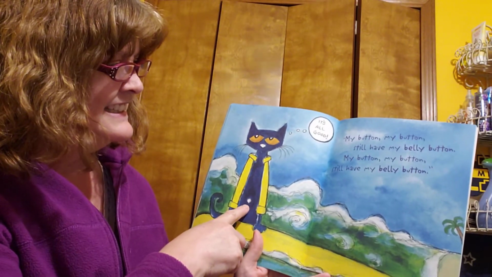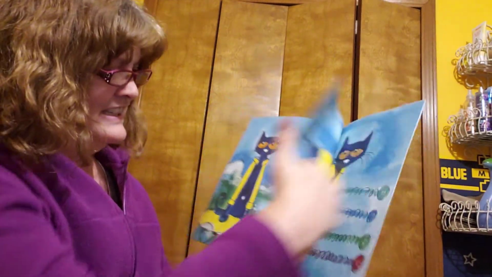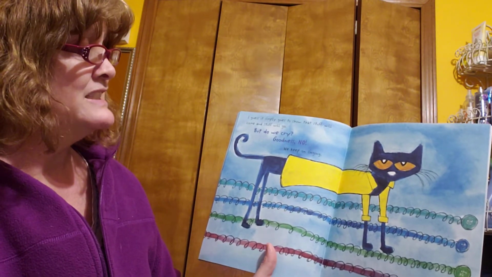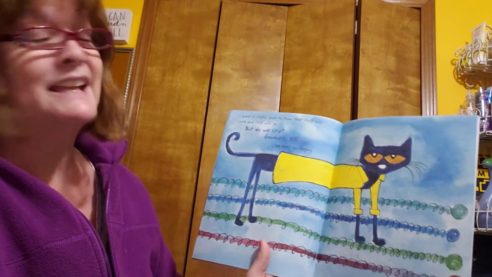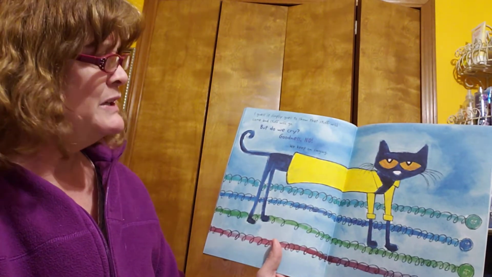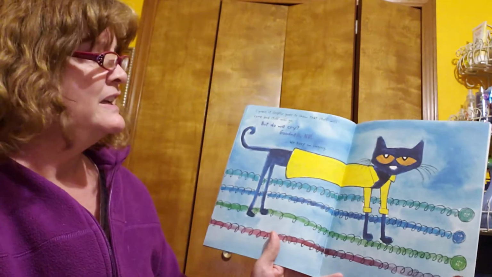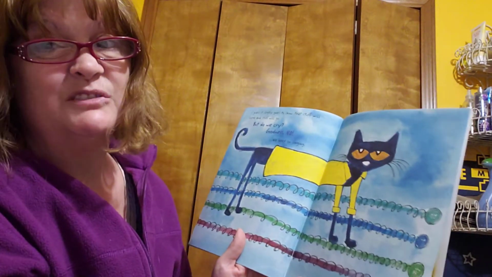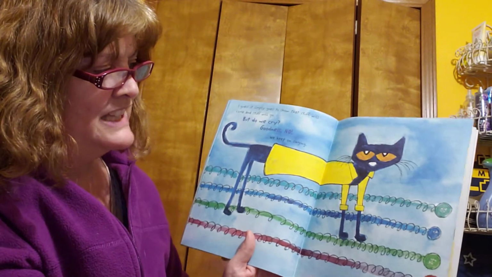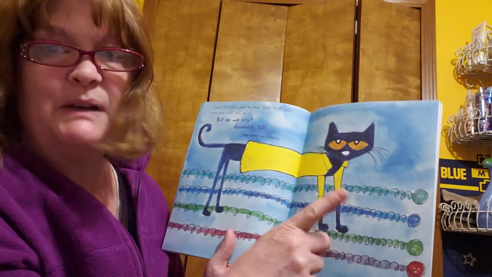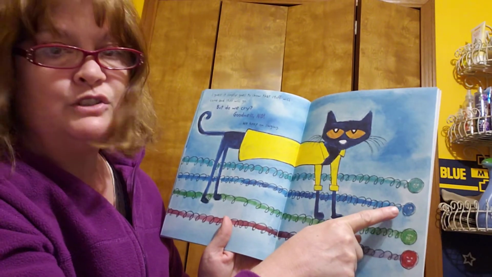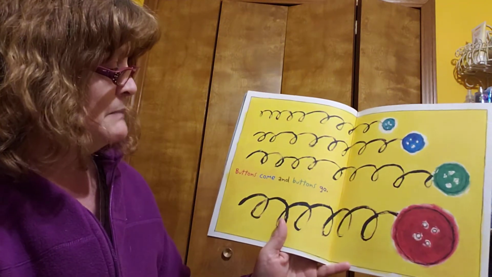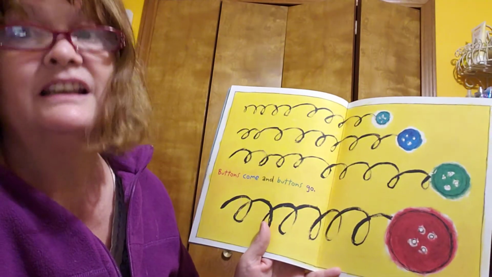There it is. It's all good. I guess it simply goes to show that stuff will come and stuff will go. But do we cry? Goodness, no. We keep on singing and rolling with it. Pete the Cat's a good cat. And let's count his buttons one more time. 1, 2, 3, 4. Because buttons come and buttons go.